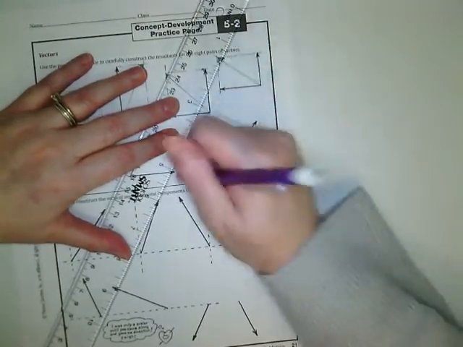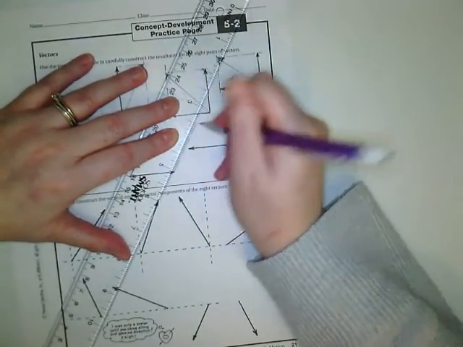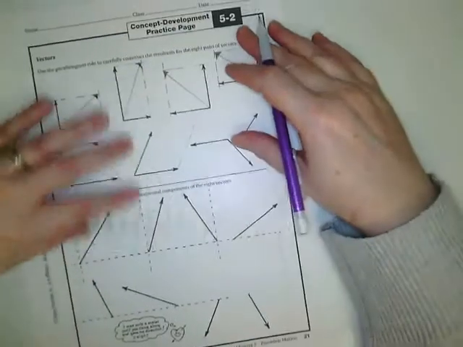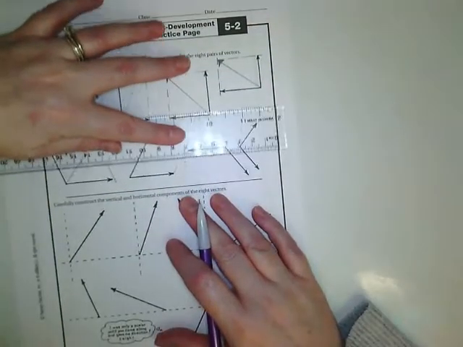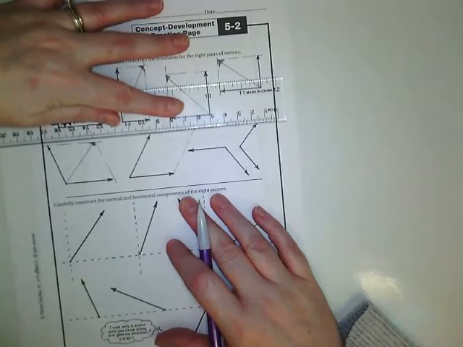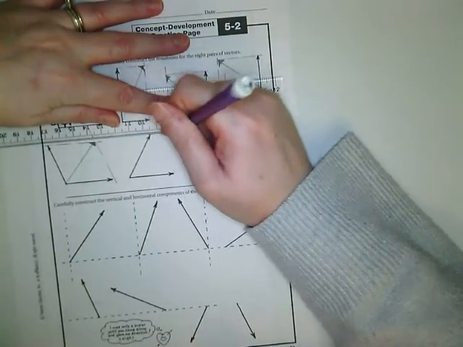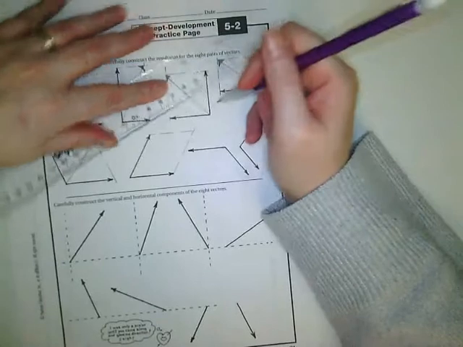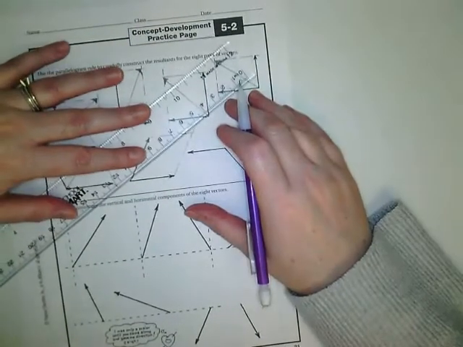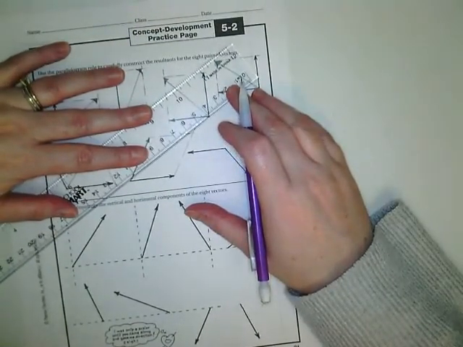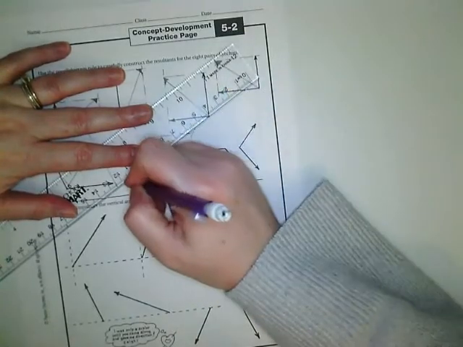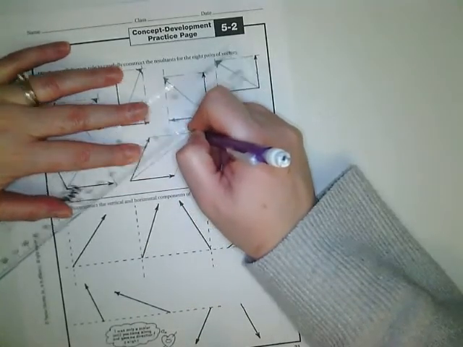So over here, here's that parallel line to that one. And then this one, it's just going to go up. So from the end, and then again from where my two meet to where my other two meet, there is my resultant.